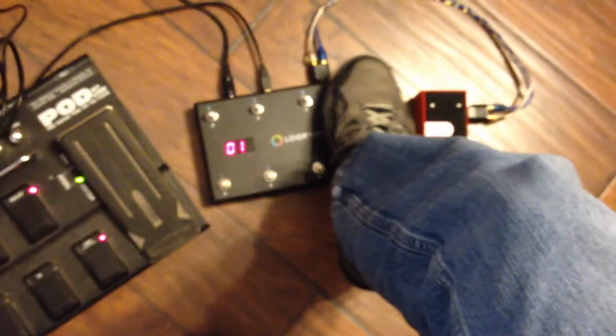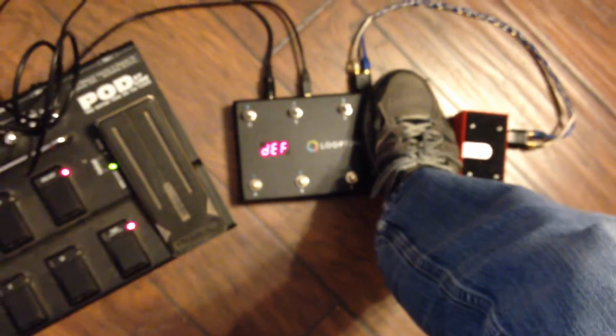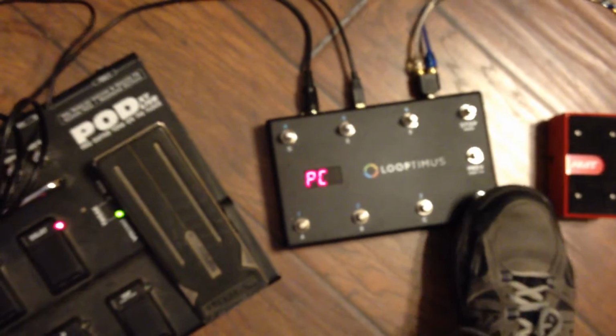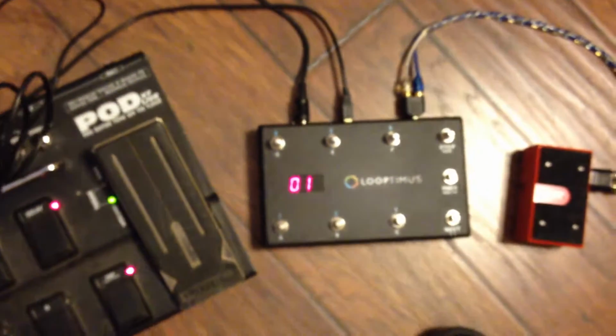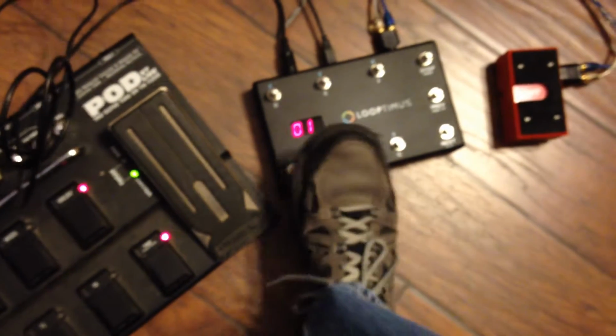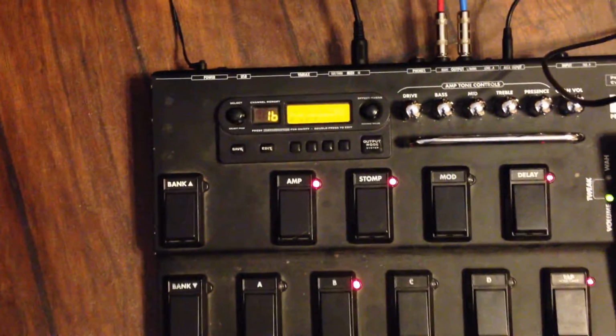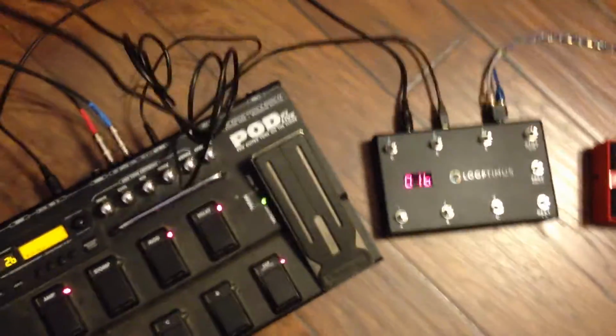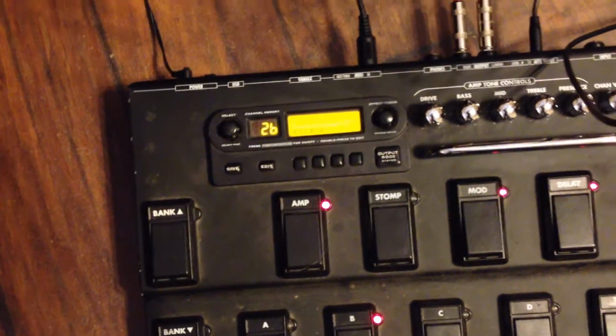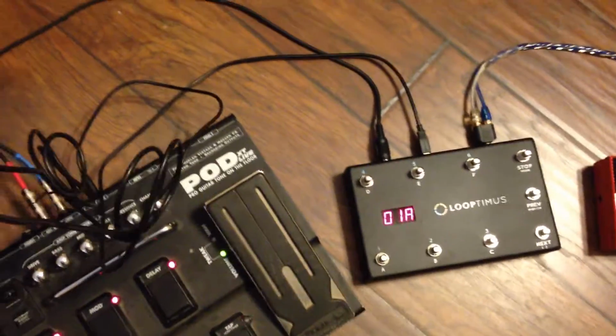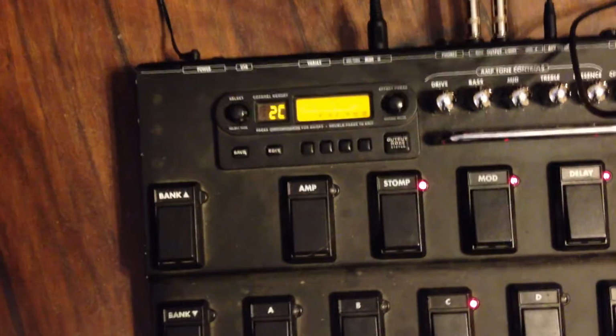So if I push and hold the stop button on Looptimus, I can change the mode, and I'm going to change it from default to PC, program change. In program change mode, when I hit the button, it's going to send out a MIDI note command to start the track in Prime, but it's also going to send a program change command, and the pod is going to pick that up. Notice it's on patch 1B right now. If I start song 2 again, Prime is going to start song 2, and notice it changed on the pod to patch 2B. If I go to song 1 again, it's going to start song 1 on Prime, and it changed the patch to 2C.